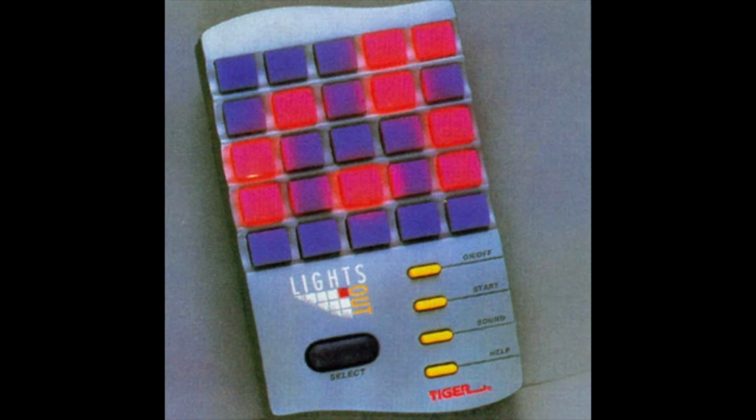This is the game Lights Out, which you may or may not be familiar with. It was a game created by Tiger Electronics and released back in 1995. The idea in the game is that you've got this collection of lights that are on. Generally the game starts with all of the lights on, and then by pressing buttons you try to turn them all off. Every button press toggles the light on the button you press, and also the lights adjacent horizontally and vertically to that light.